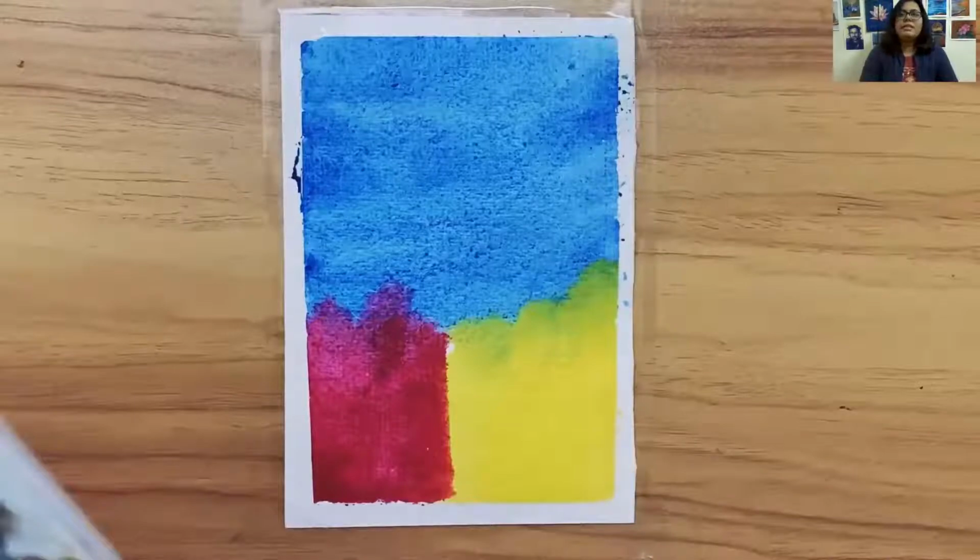So what is the next step that we have to do? Anybody, any guesses? What should be the next step? See, there's a line between this pink and orange, this pink and yellow, right? We don't want that. We need to mix that up. We need to blend that up. So while blending, we'll take the in-between colors or the lighter color.